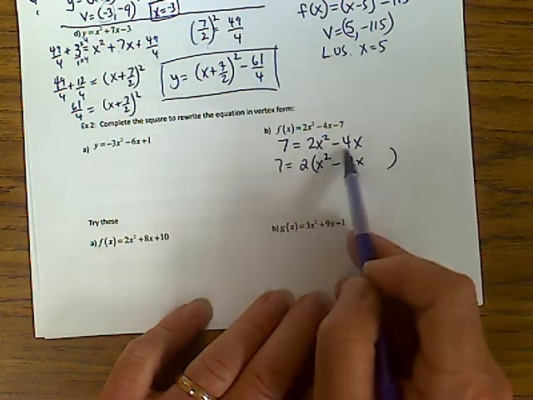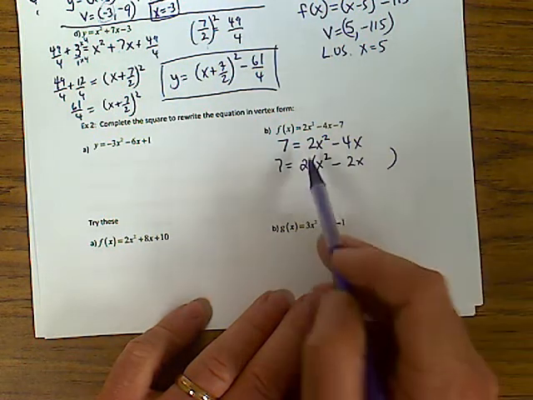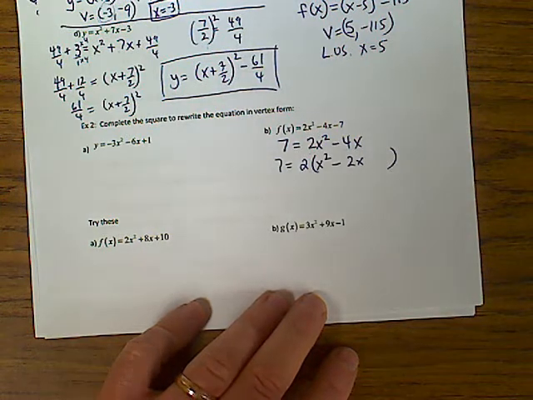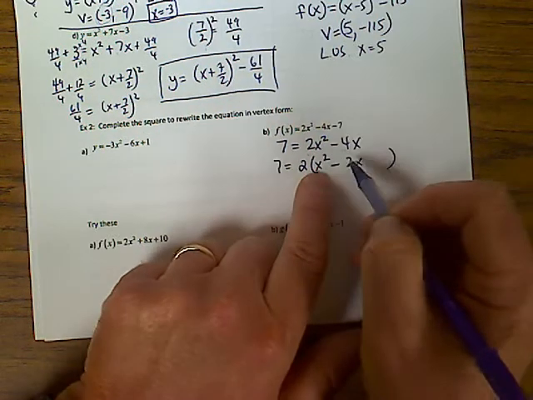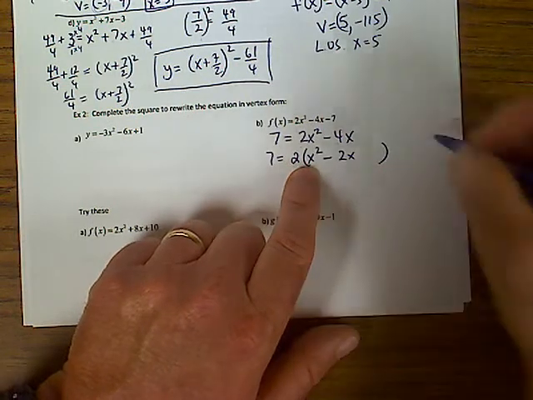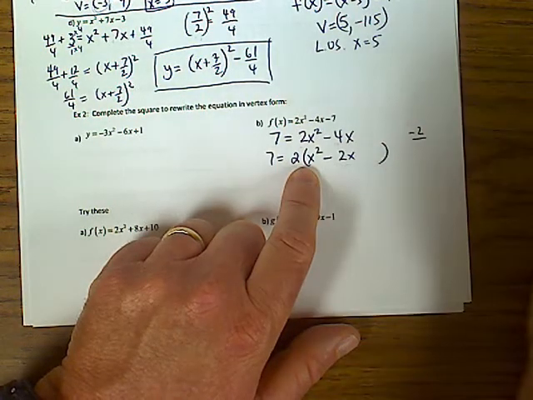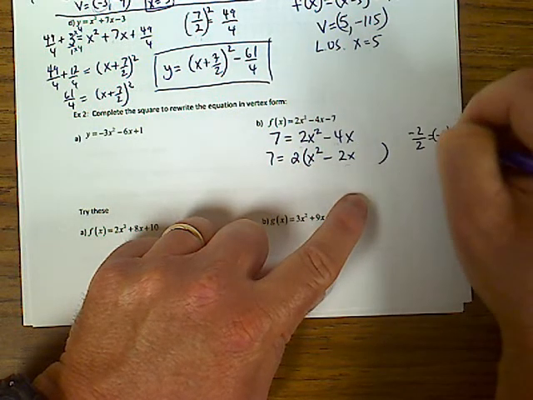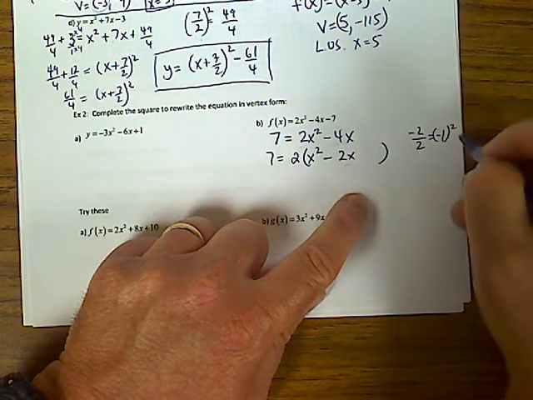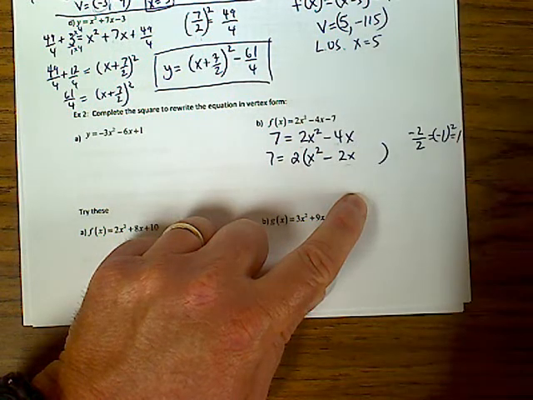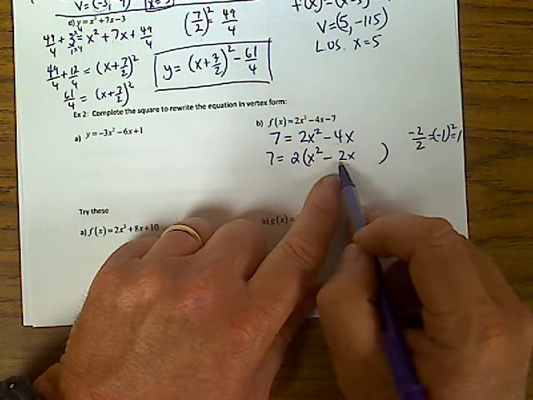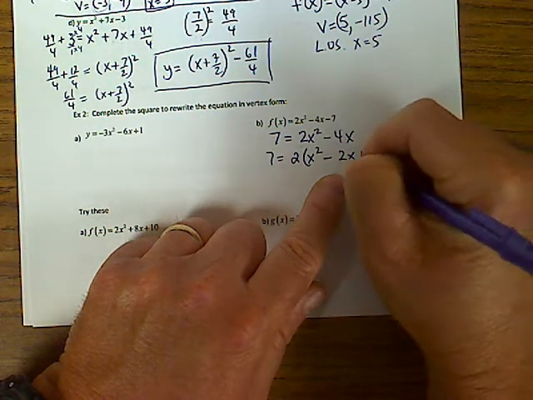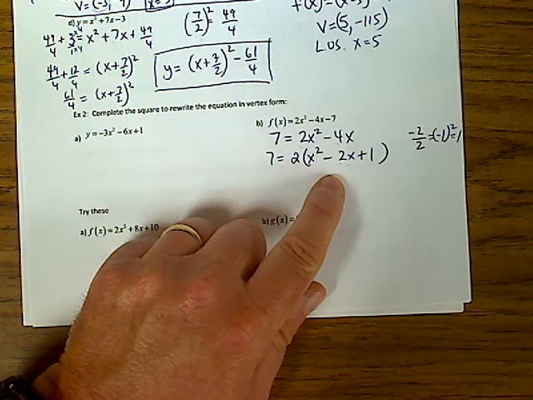So all I'm doing is taking out the common factor. You've taken out common factors before. I divided out the 2 from both of those parts. Okay, so now you're going to complete the square for the x squared minus 2x part. You're going to take the number in front of x, negative 2, divide it by 2. Negative 2 divided by 2 is negative 1, and square it. Negative 1 squared is 1. Okay, so again, I'm taking the number in front of x, dividing it by 2, squaring it just like I would have done before. I'm going to add the 1, but listen to me, this is the important part.